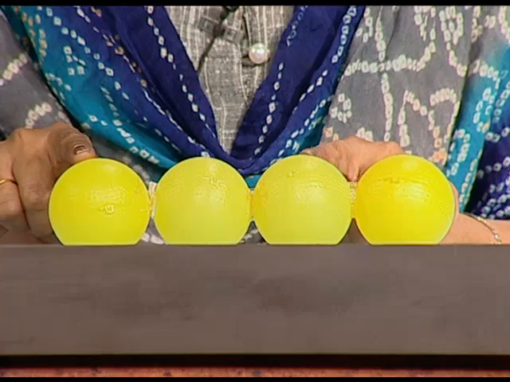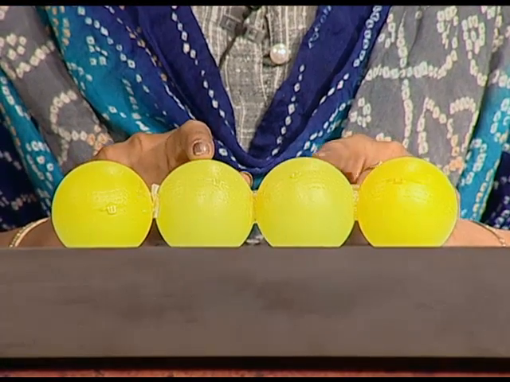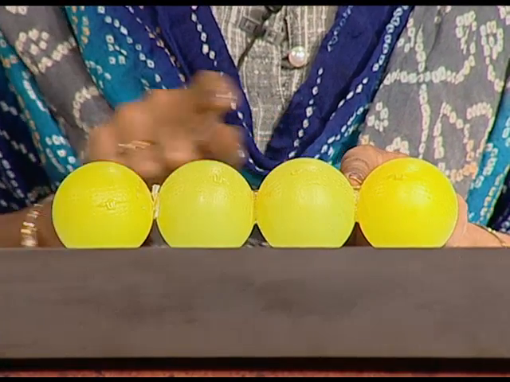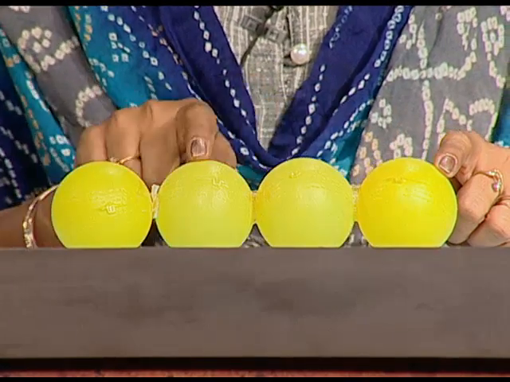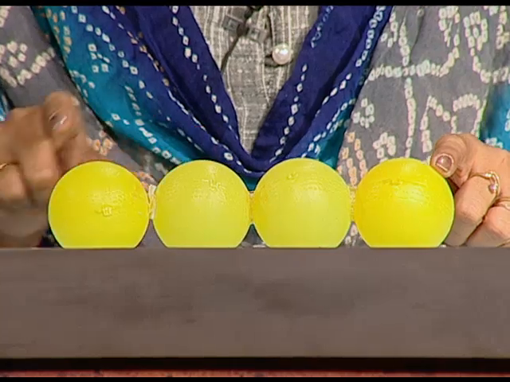Here you can see that this one atom is touching these two atoms and this atom is again touching these two atoms. So, the coordination number is 2. What is this coordination number? The coordination number means the number of the touching spheres, that is the number of the nearest neighbors.